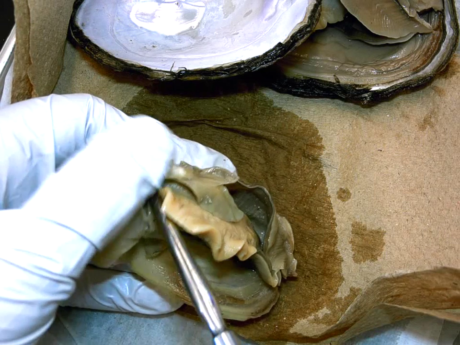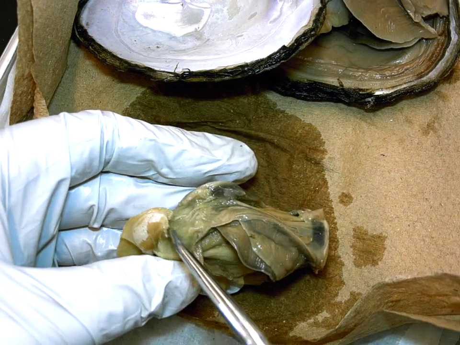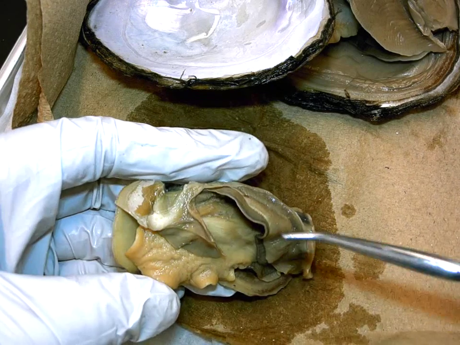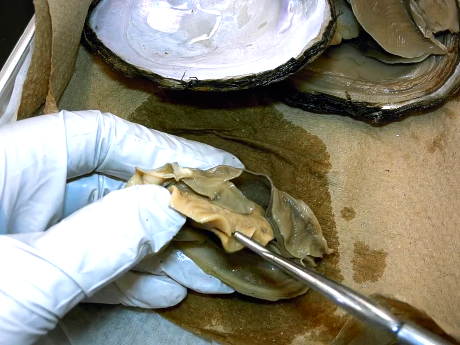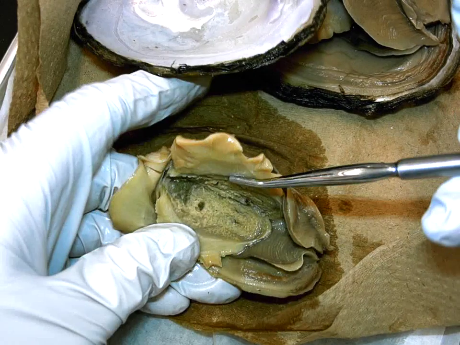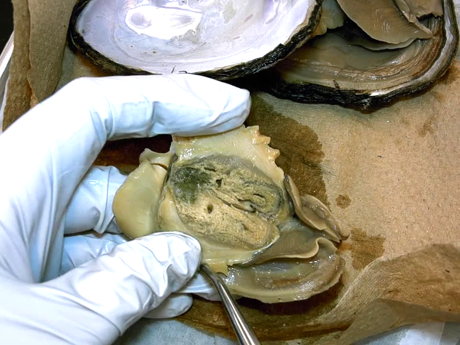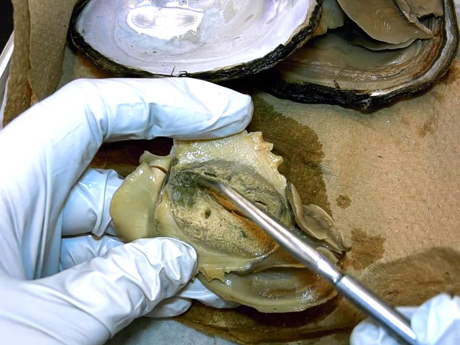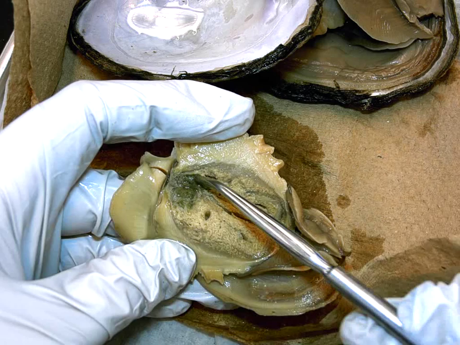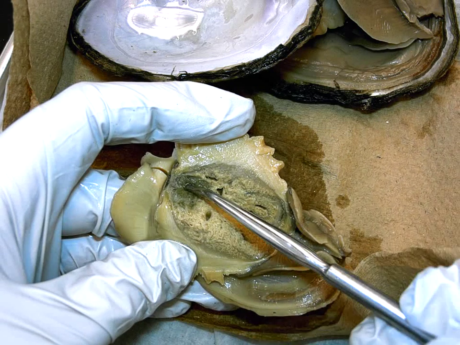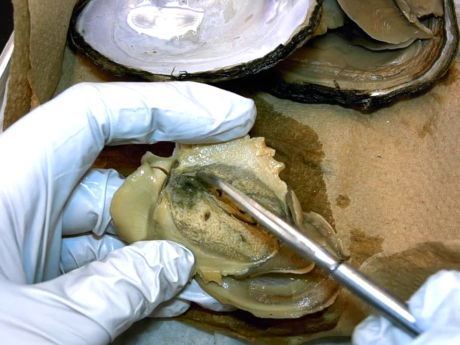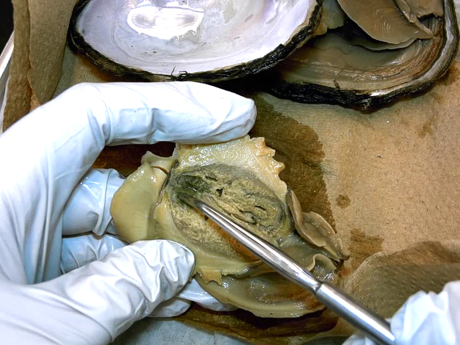These two flaps are moving food material to this opening right here in the center, and this would be its mouth. Now the mouth leads to a very short digestive system, which we cannot see, and widens into the stomach. The stomach is very difficult to see. We just know where it's located because it has this green digestive gland wrapped around it. So technically the stomach would be in this region, and this would be the digestive gland that surrounds it.